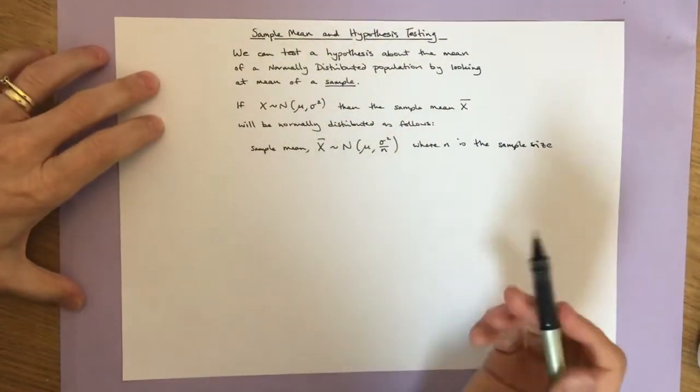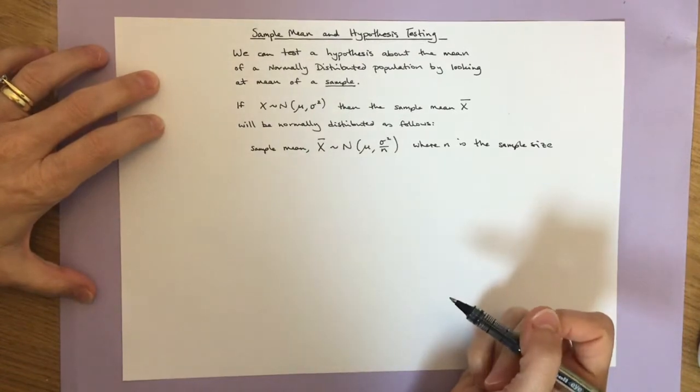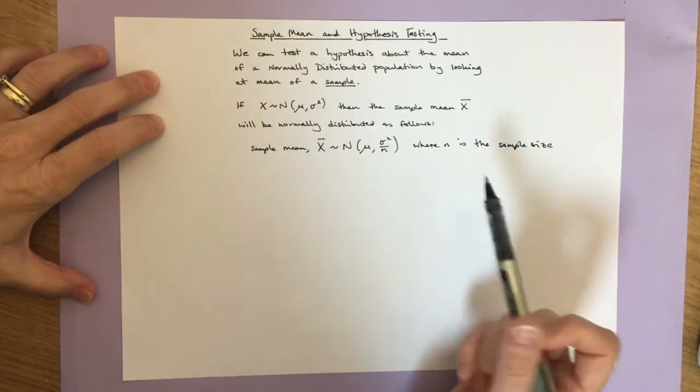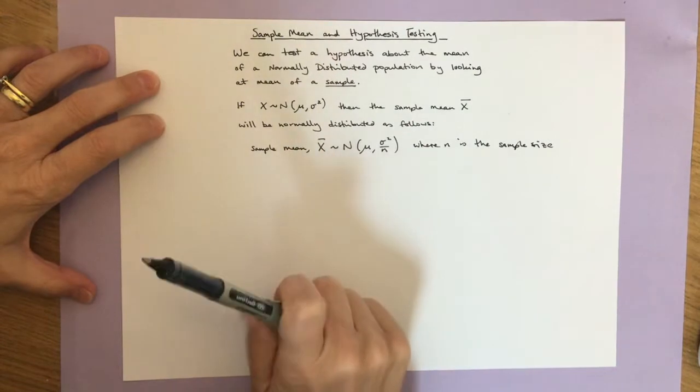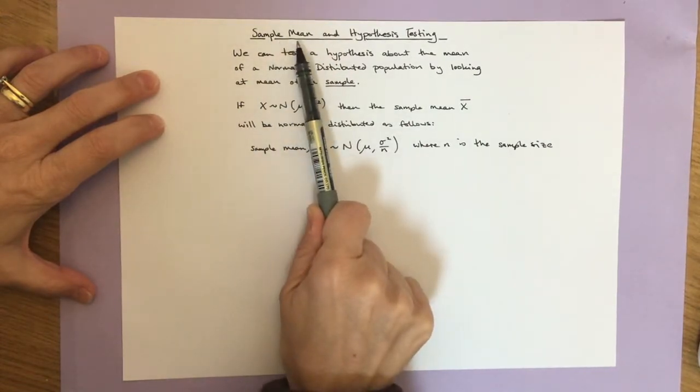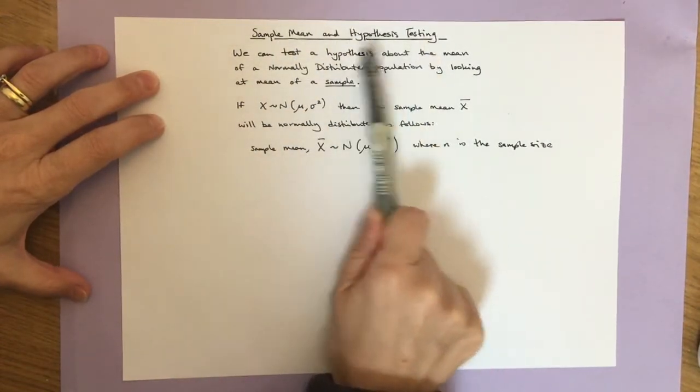Okay, so we've made it to the last section of the statistics part of the A-level, which is excellent. And this last bit is still to do with the normal distribution, and this time it's about sample mean and hypothesis testing. So what's this about?